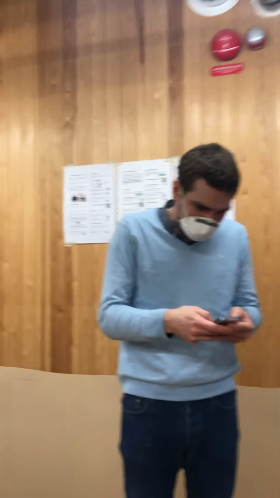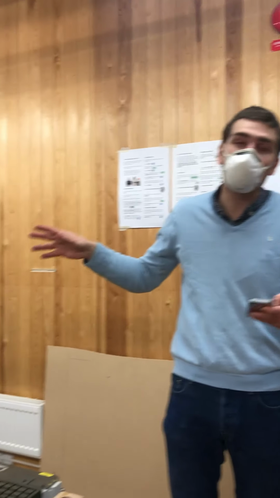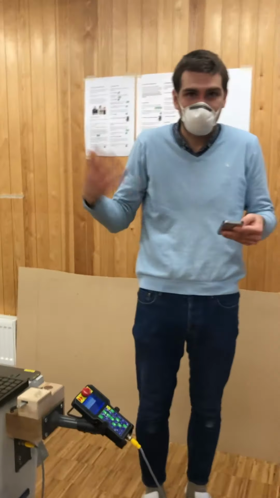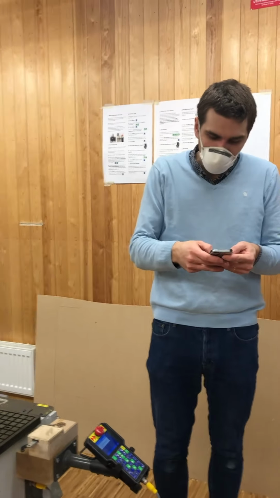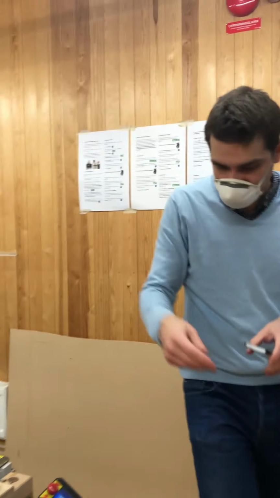Alright. And of course, if you use several tools in your toolpath, you must calibrate all of them. But now, since we only use one, it's really easy. We calibrate tool 1. Alright, now it's time to fix the stock on the table. So here we have the stock.